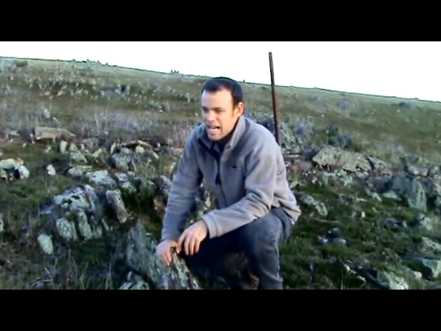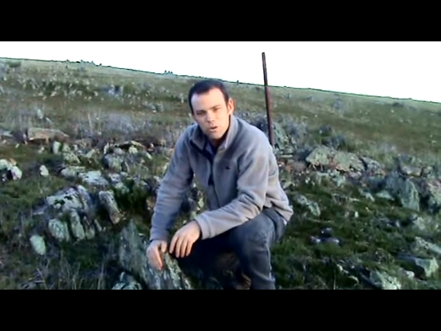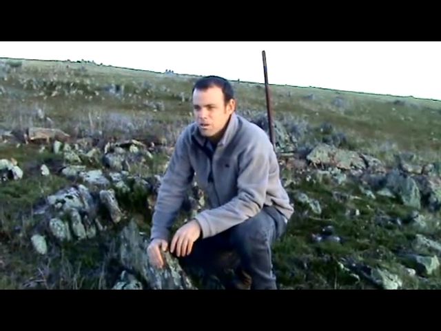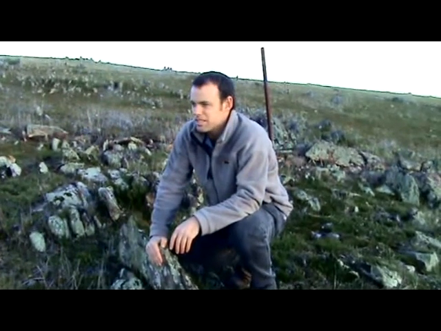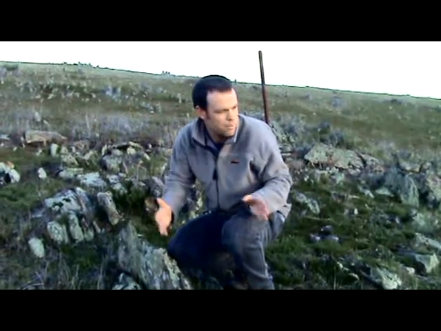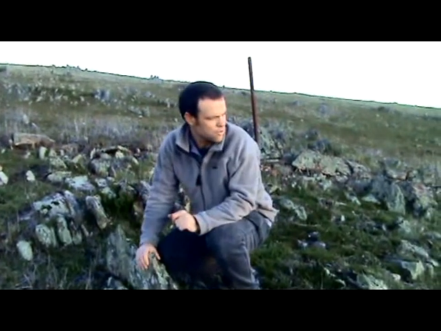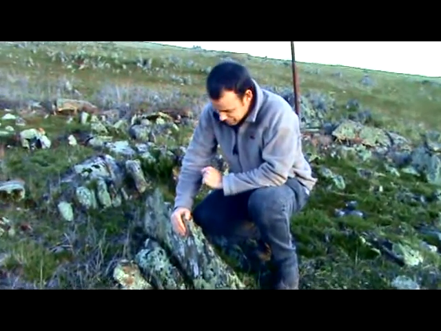So these rocks aren't sitting the way that they were formed. There's most likely been some sort of tectonic activity, potentially some compression of this landscape that's squashed the landscape up and tilted these rocks over.